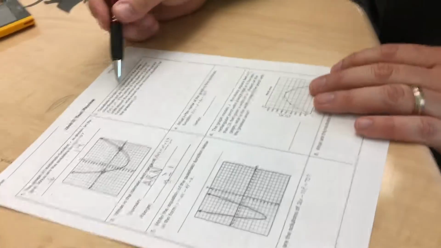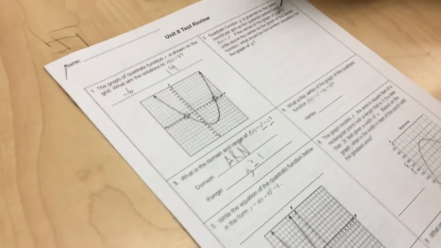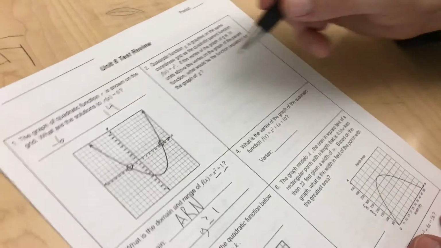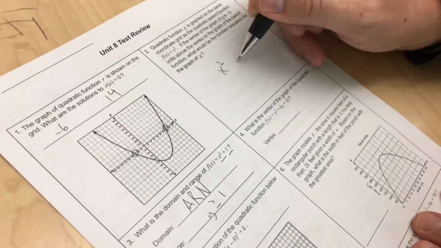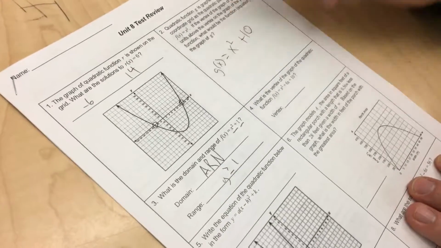On this one, the quadratic function is graphed on the same coordinate grid as this, so we have f of x is equal to x squared, and then the vertex of the other one is 10 up from that, so that'll just be x squared plus 10. So g of x is that.